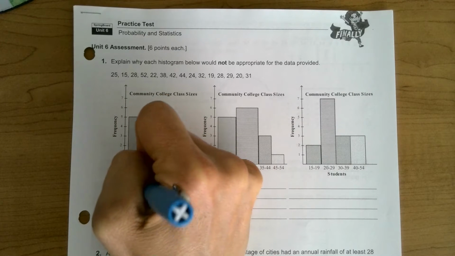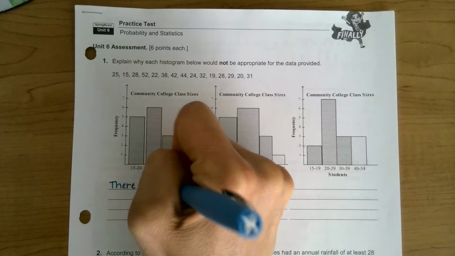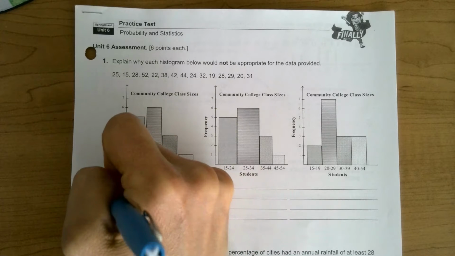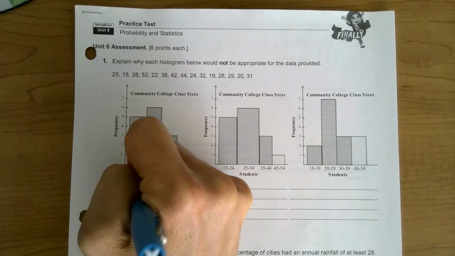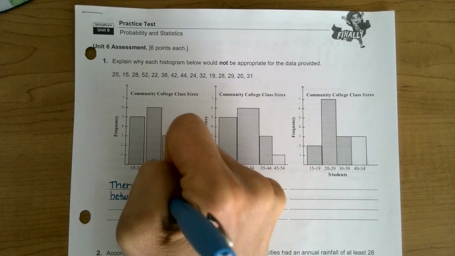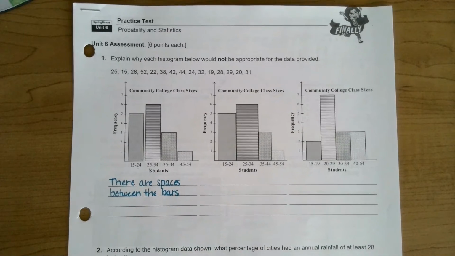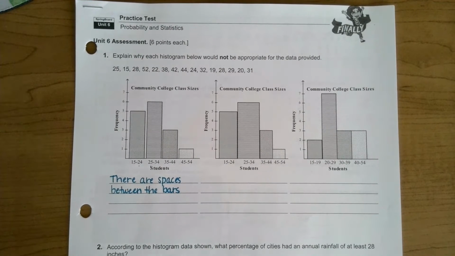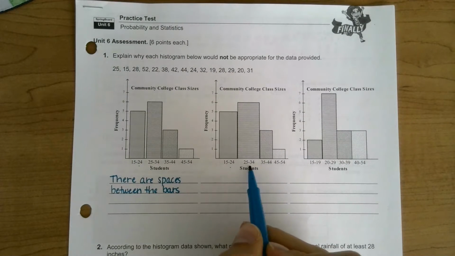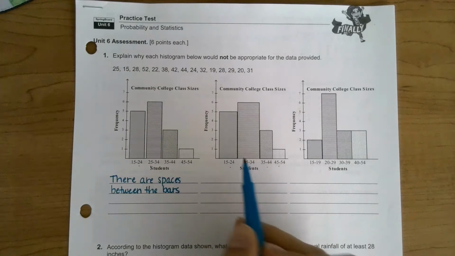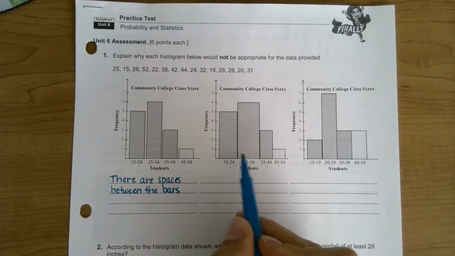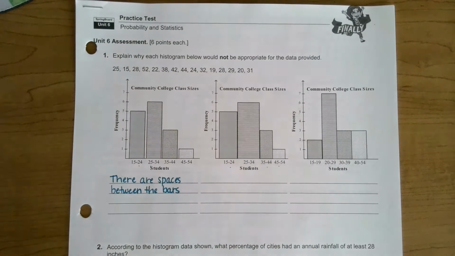There are spaces between the bars. We want them to be touching each other because they're showing consecutive data. There should not be any spaces. I also can tell right away, because these intervals are the same, that these bars should all be the same width. If all of them are representing data in sets of 10 students, they need to be the same width.